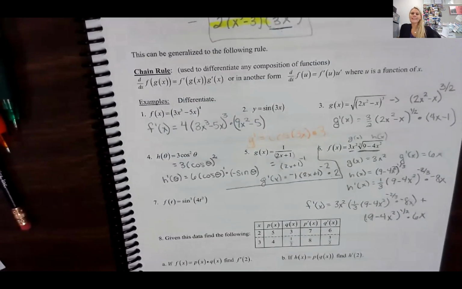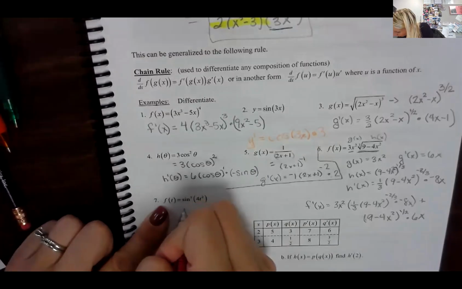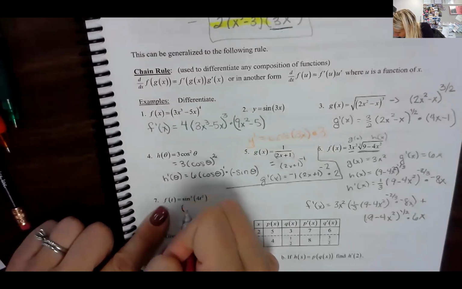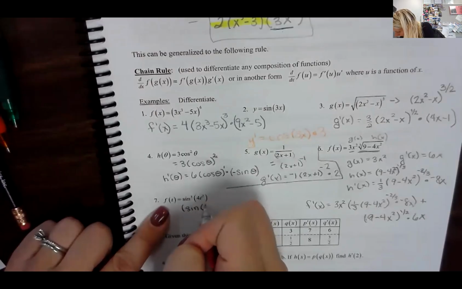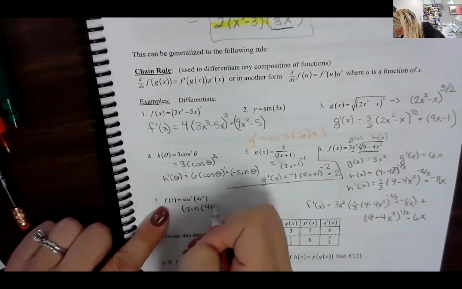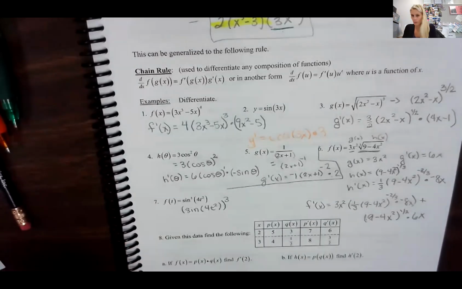Okay, what did I say the first thing to do with trig functions was, especially if they had exponents? I said rearrange them so the exponent is in the usual exponent part, okay? So I have sine of 4t squared, that whole thing cubed.